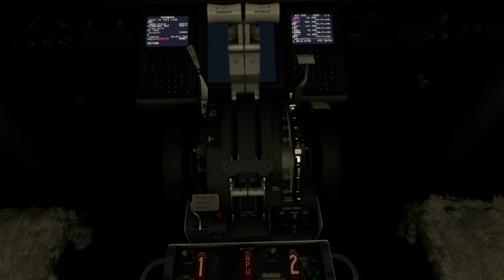American 1045 descent and maintain flight level 300. Descend and maintain flight level 300. American 1045. Sun Country Tree 075 climb and maintain flight level 380.